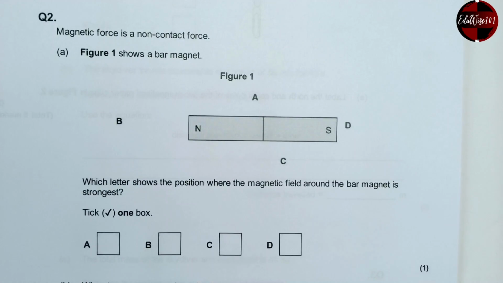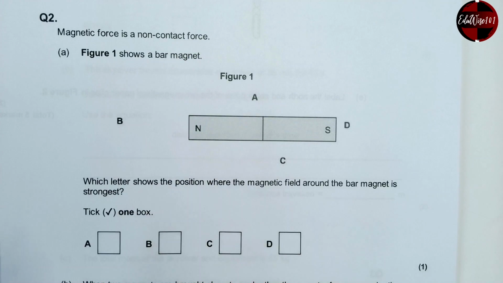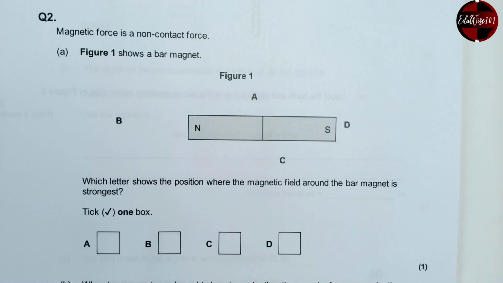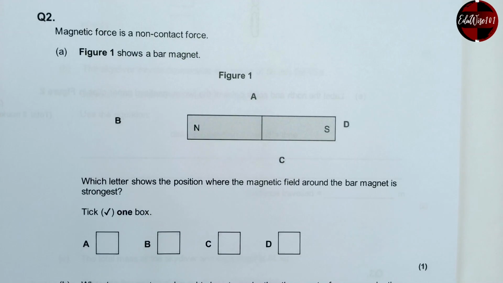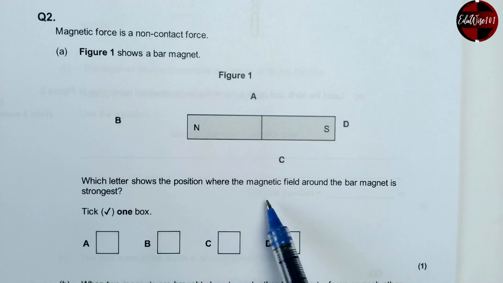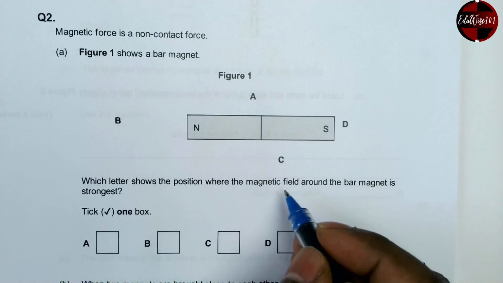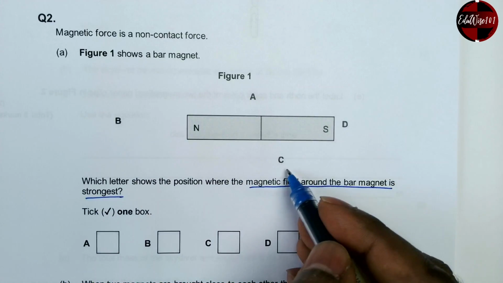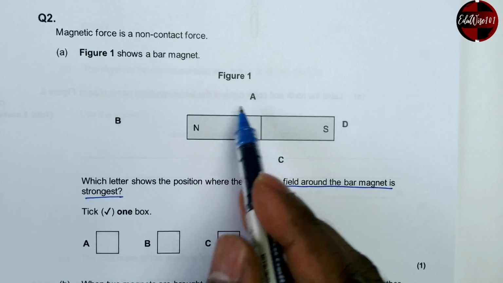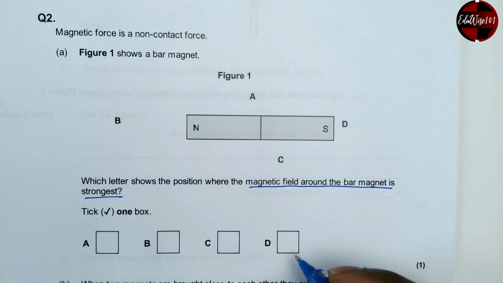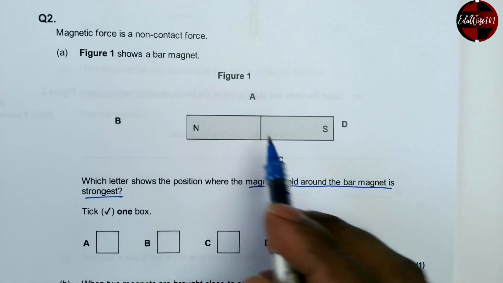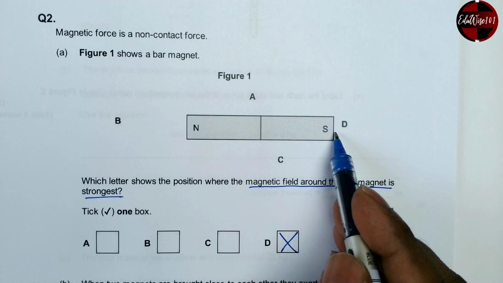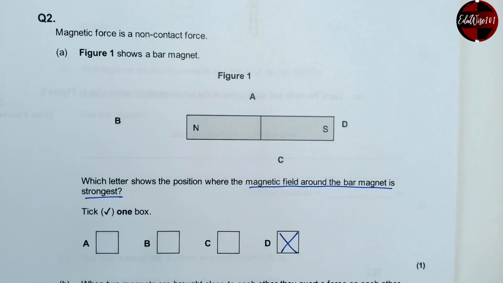Question number 2. Magnetic force is a non-contact force. Figure 1 shows a bar magnet. Which letter shows a position where the magnetic field around the bar magnet is strongest? So we have A, B, C or D. And it's strongest at the poles, but it has to be the closest. So D is closest to the poles.